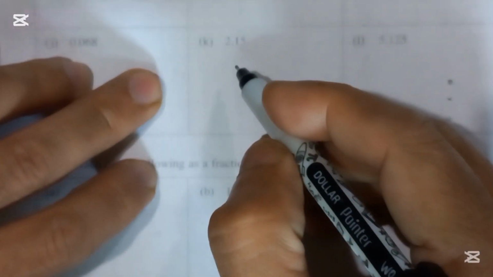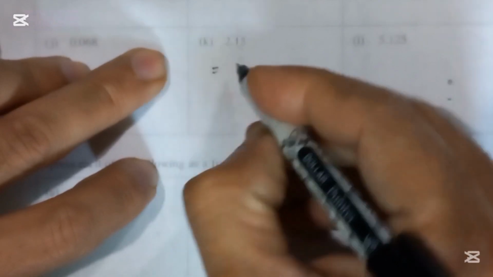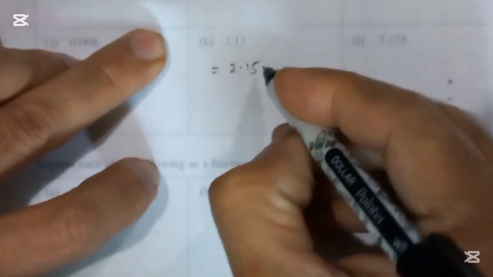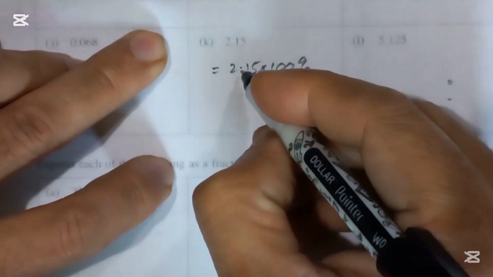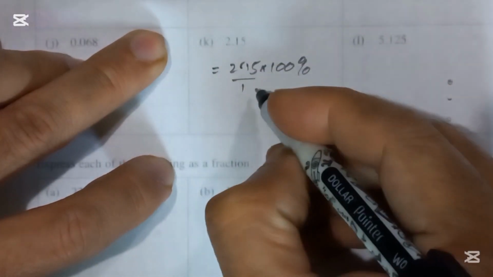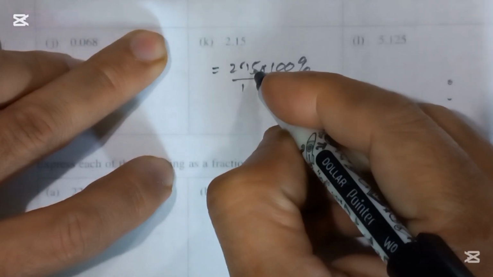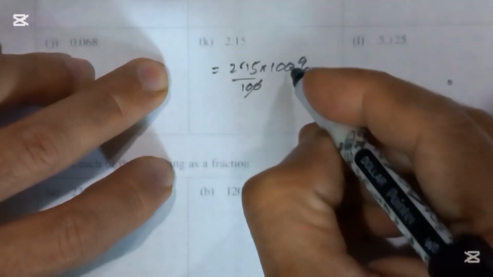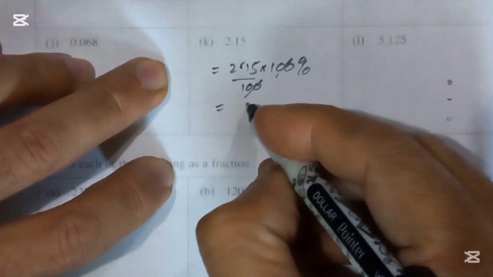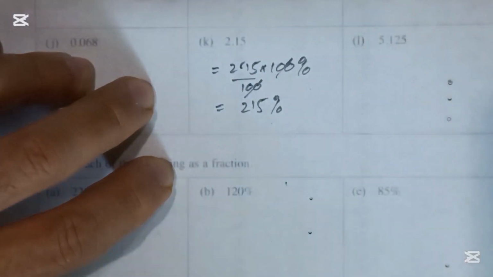Here is a decimal and the requirement is to convert it into a percentage. So simple, multiply this number with 100 and put a percentage sign. Now remove the point and put 1 below it, and there are two digits to the right side of the point, so we will put 2 zeros with 1. So now 100 will be cancelled by 100 and the answer will be 215%.